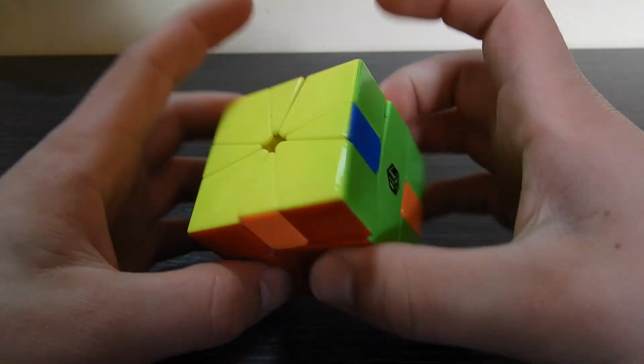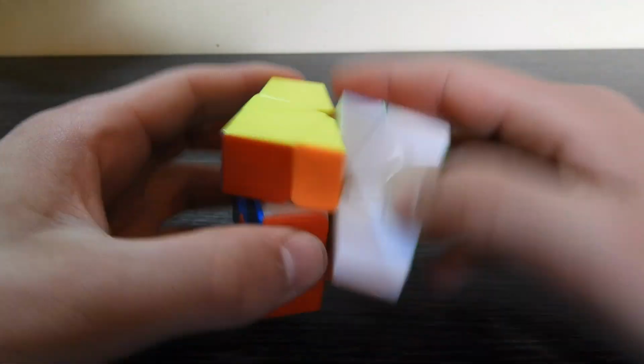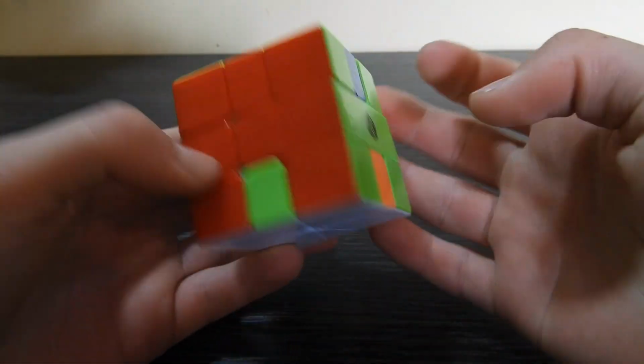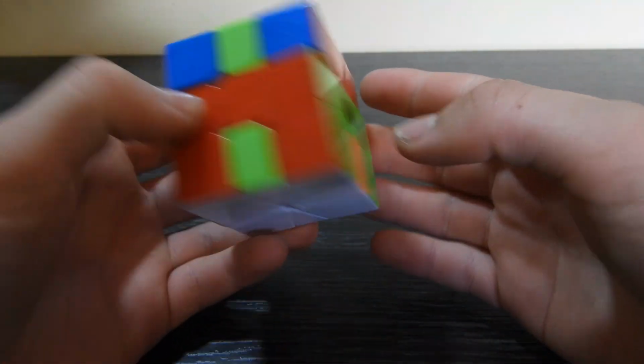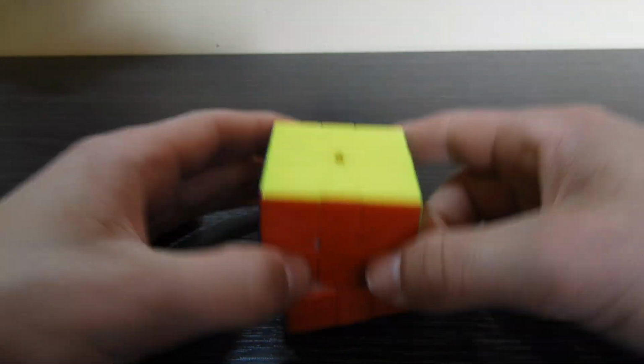And if you didn't realise, if you've got the H-perm on the top and the Z-perm on the bottom, just do the same thing. With the alg here, you'll just get the case on the bottom this time, and then you can just do the alg on the bottom.